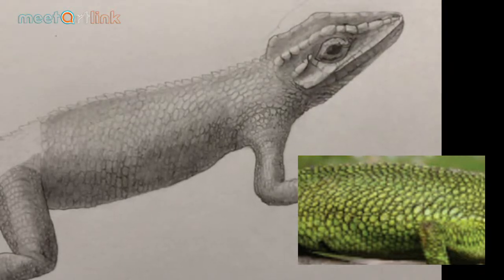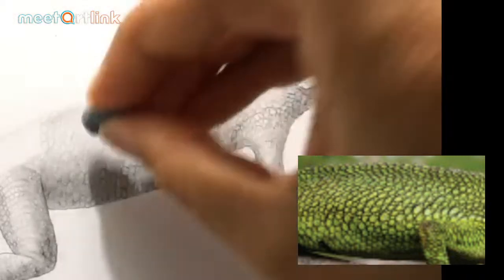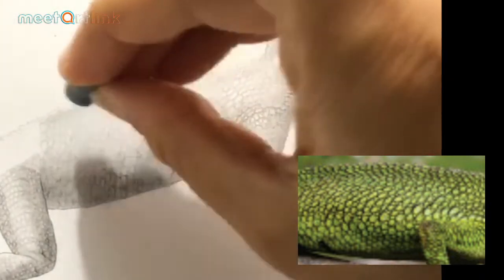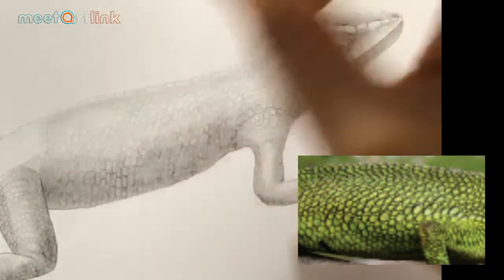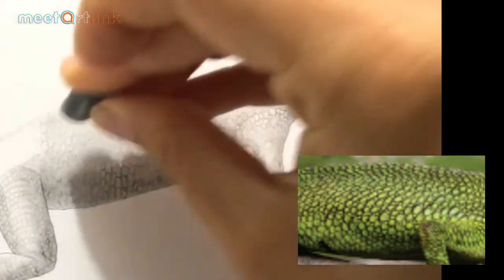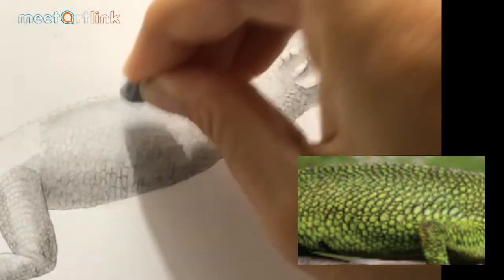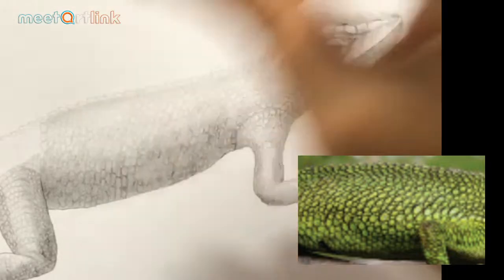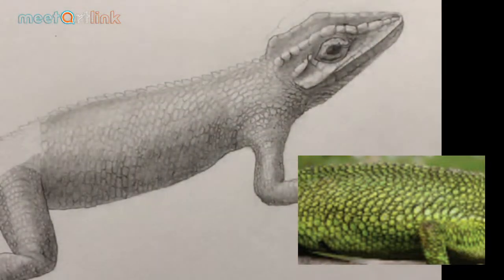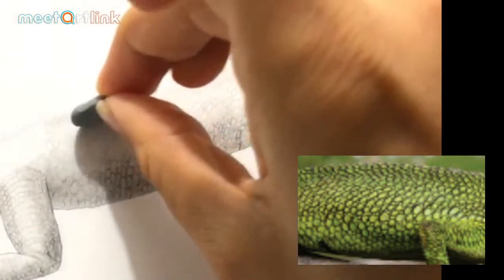Okay, maybe I went too dark, because the casting shadow is just a little bit above that. That's a nice light, I think.